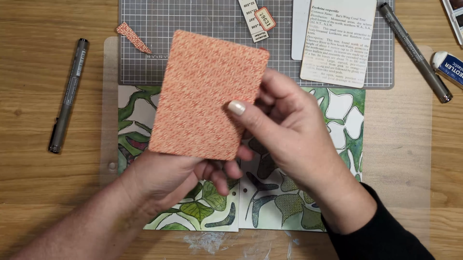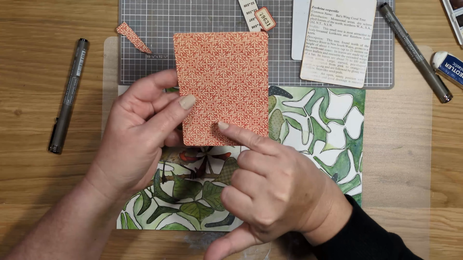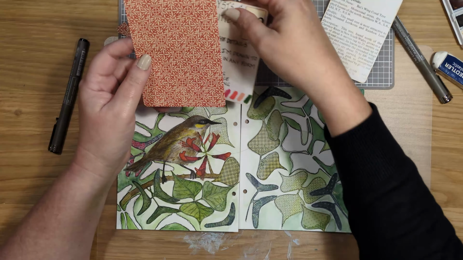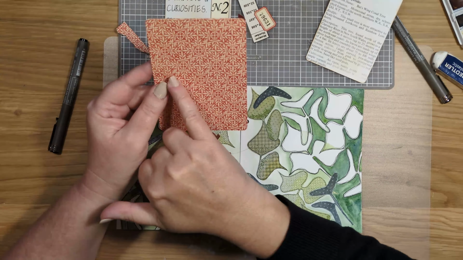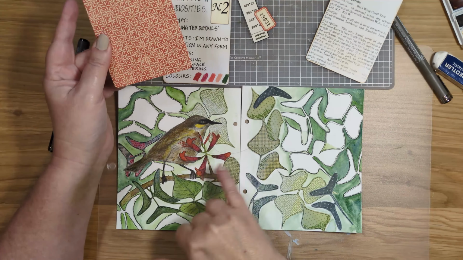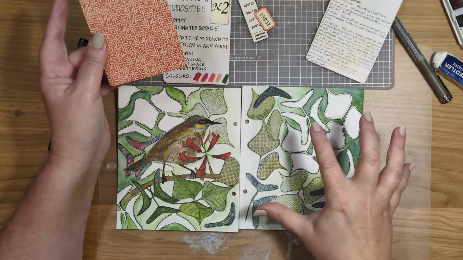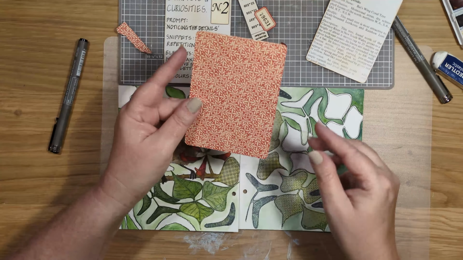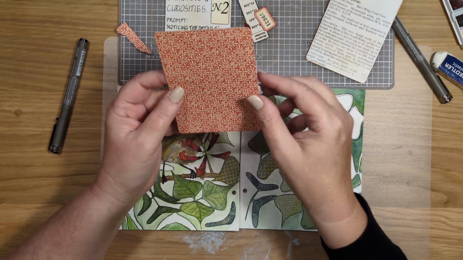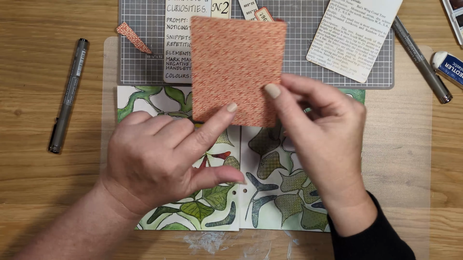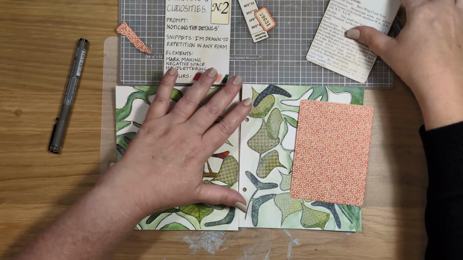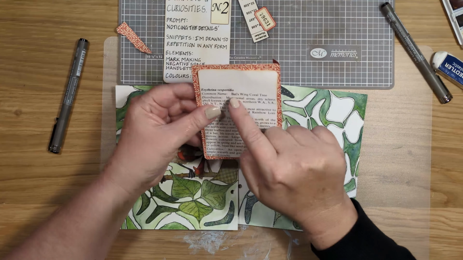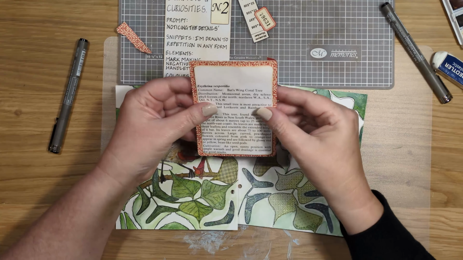I've also pulled out some pattern paper that I like. So going back to the prompt, that is noticing the details, I love repetitive patterns. And that was one of the reasons why I've repeated the shape of the leaf and I've repeated some of the cross-hatching or the stippling. But I've used this because I love the pattern of this. Now I'm going to put it on here and put the explanation of the bat's wing coral tree on it.